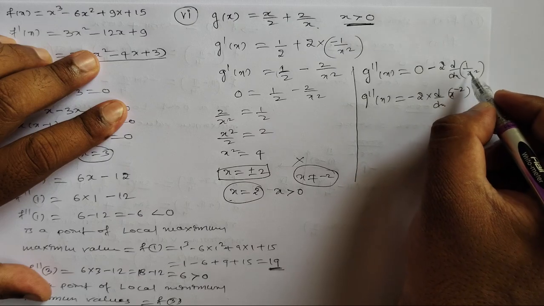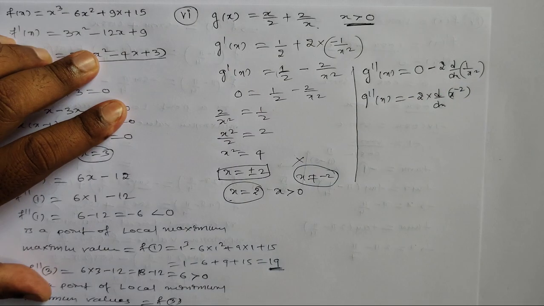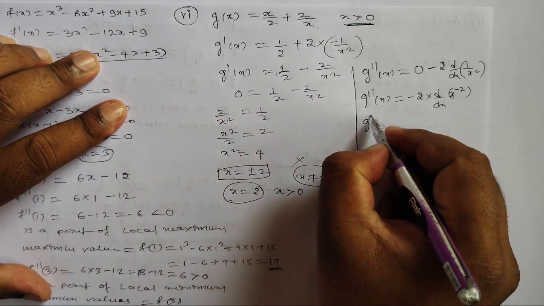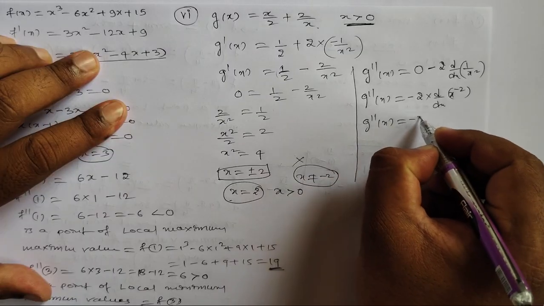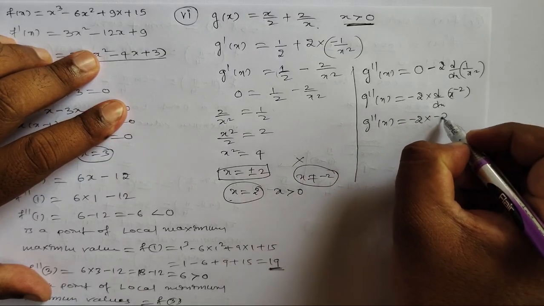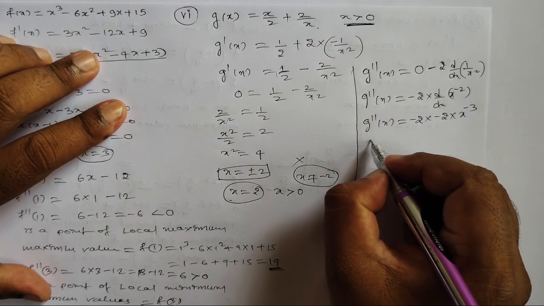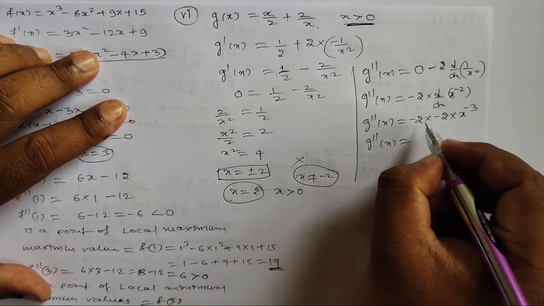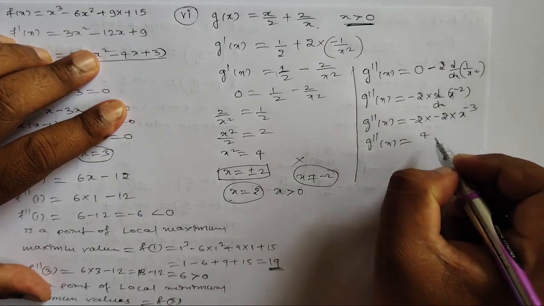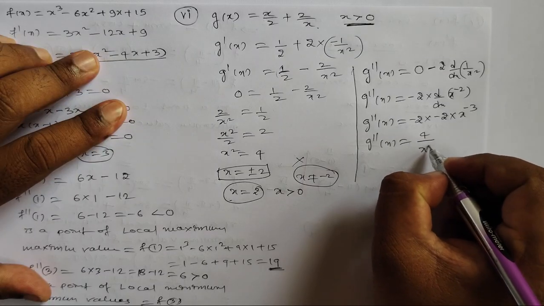Take up this one upside, that becomes x raised to minus 2. That is g double dash of x is equal to minus 2 into minus 2 into x raised to minus 3. So g double dash of x is equal to minus 2 becomes plus 4, plus 4 divided by x cube.